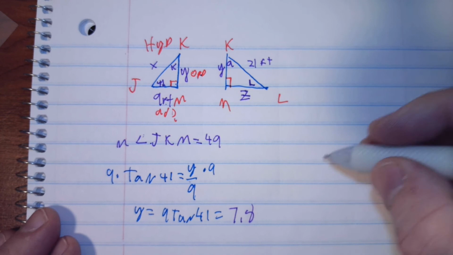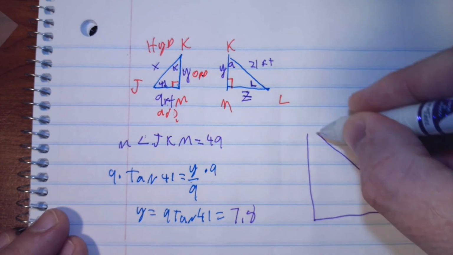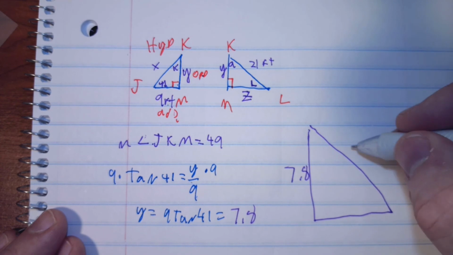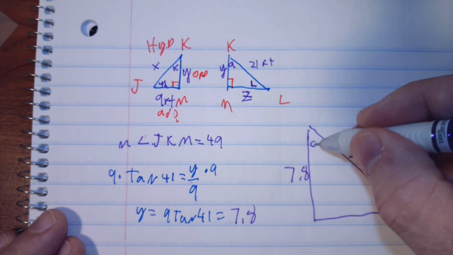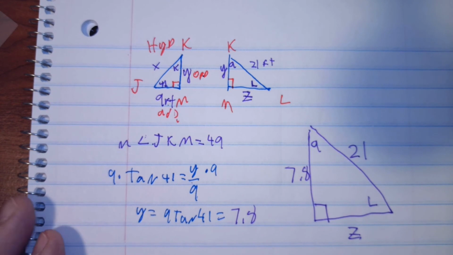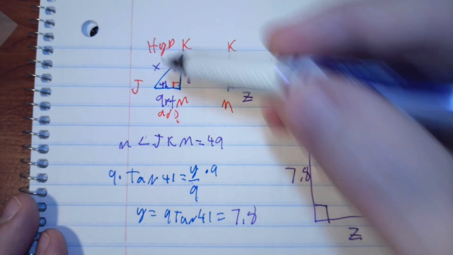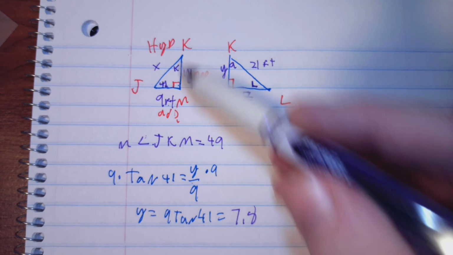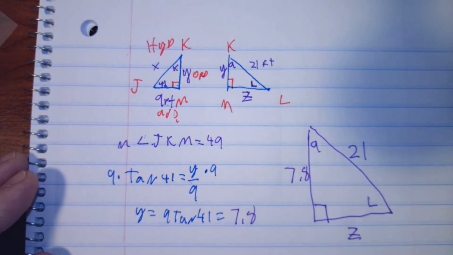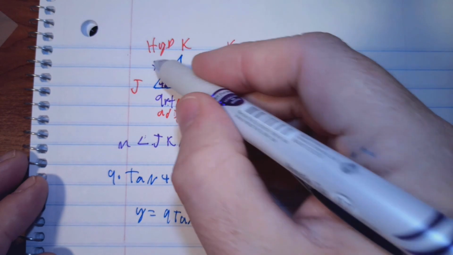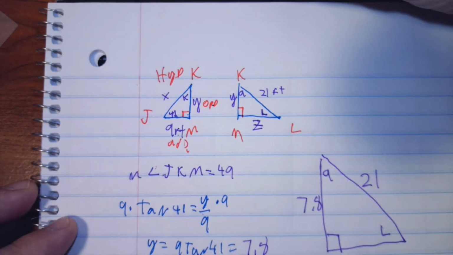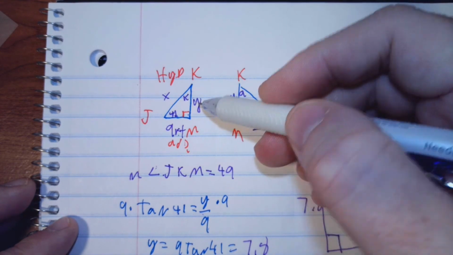I'm going to redraw this bigger. So this is going to be 7.8, and this is 21. And we're supposed to find A and L still, and Z. Since it says to solve the triangles, I need to know this X here. Let's see what they do. So let's find this X. That X is going to be slightly different.